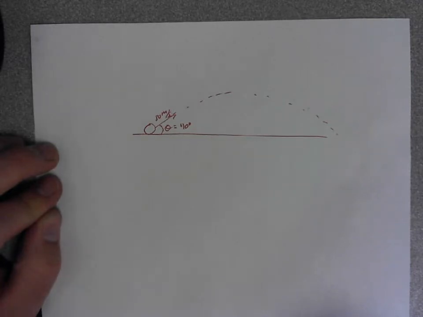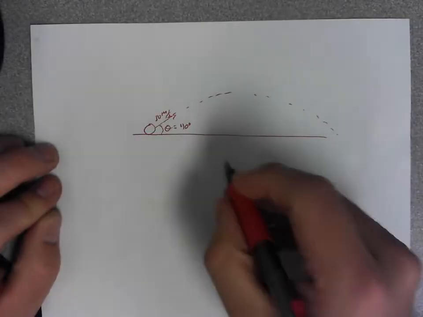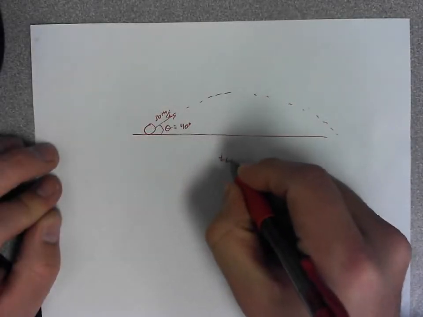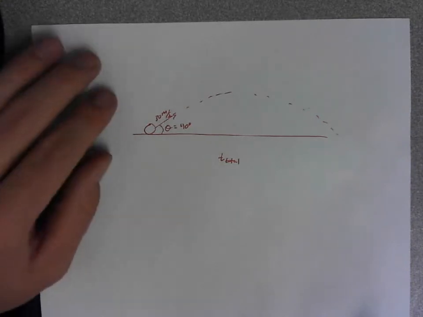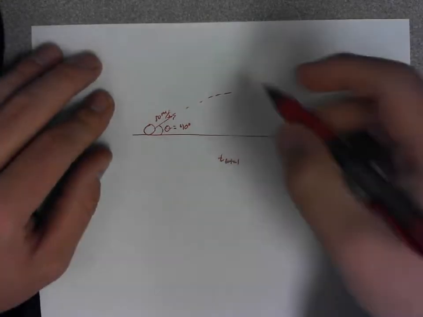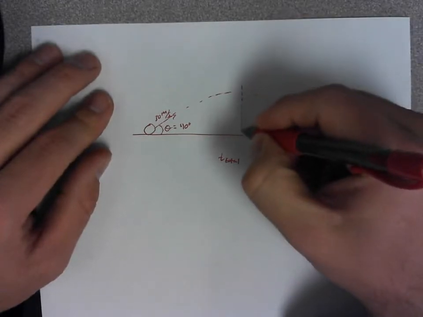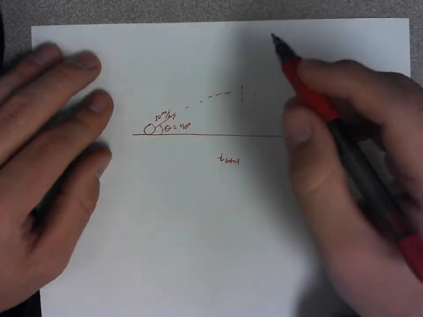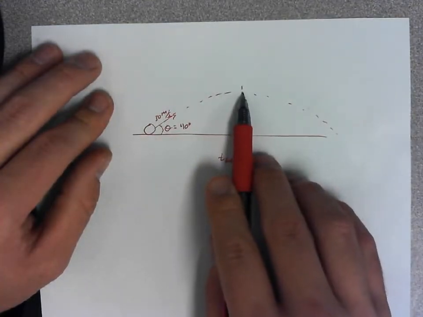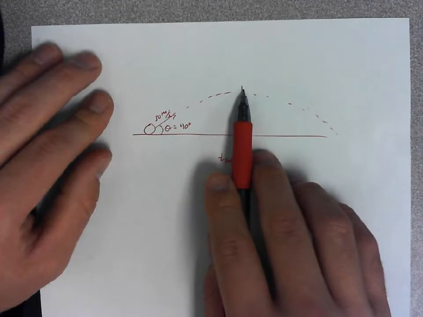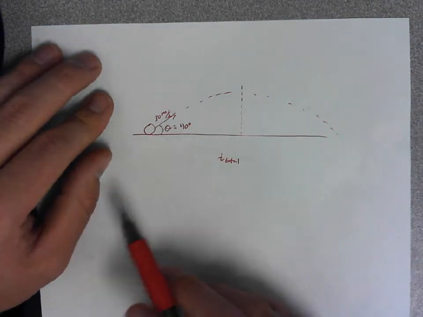Let's say we want to know how long the ball's in the air. So we want to know T total. I put it as T total for two reasons. Sometimes people will break these problems into two pieces. We have the portion of how long it takes for the ball to get to the top of the arc, and then the portion of how long it takes to go from the top of the arc back down to the ground.